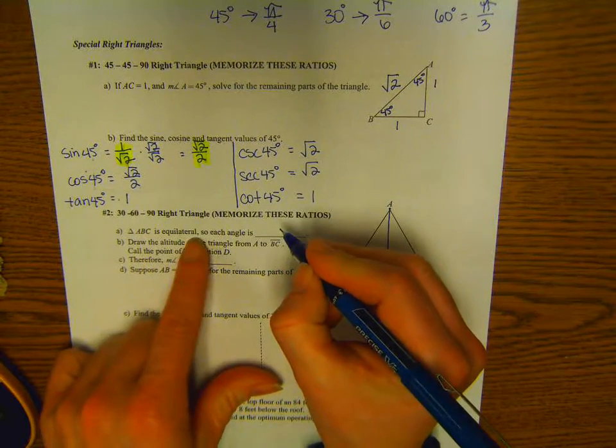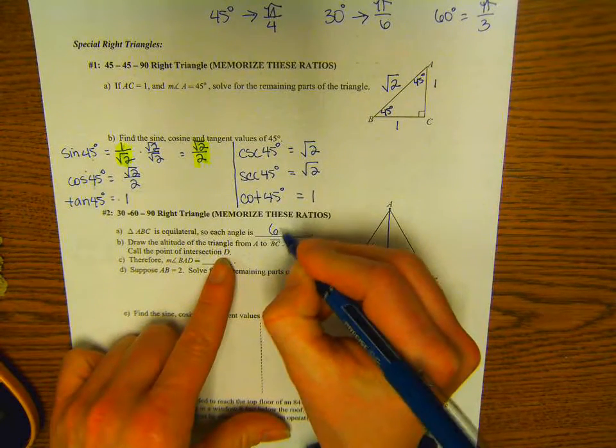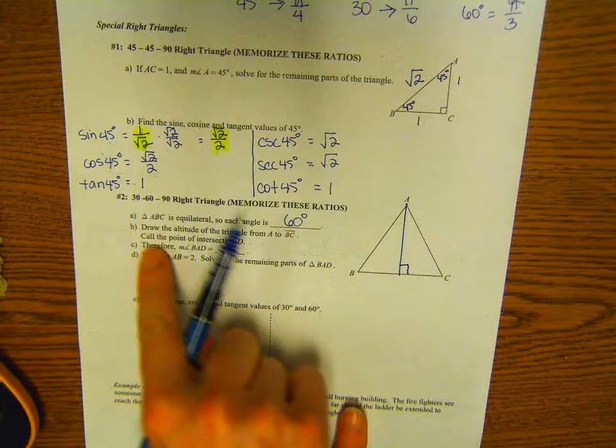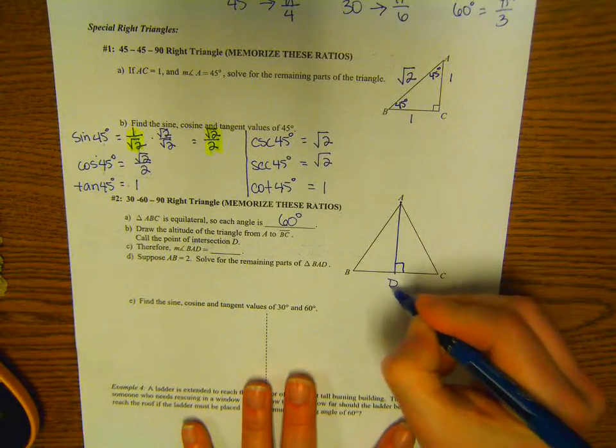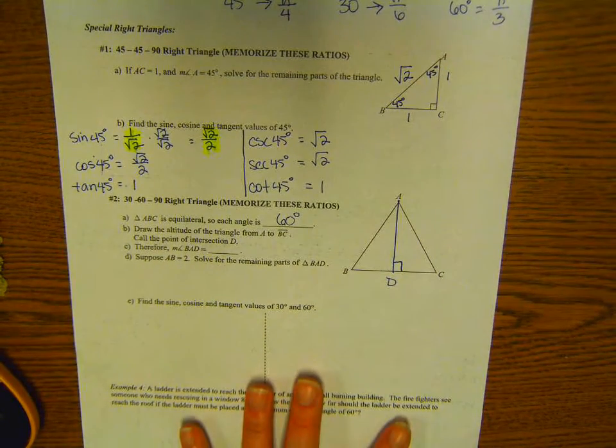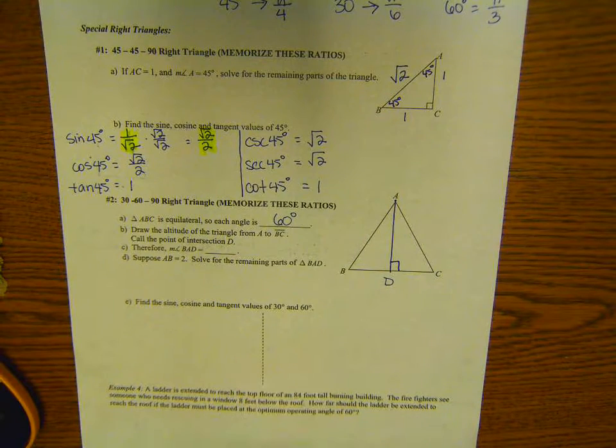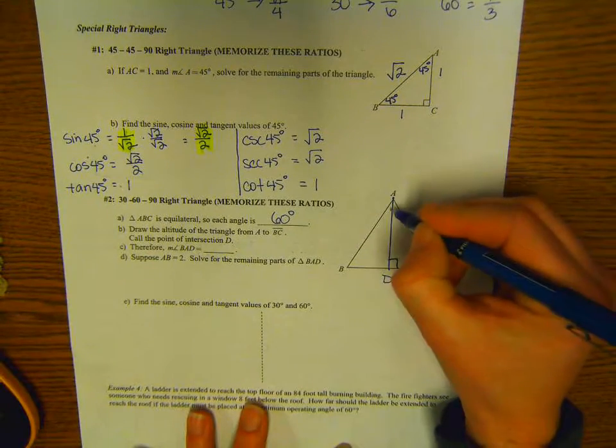So, ABC is equilateral, so each angle is 60. It says to call the point of intersection D, so I'm going to call this D right now. What is the measure of angle BAD? Yeah, we just split it in half, so this is 30 degrees.